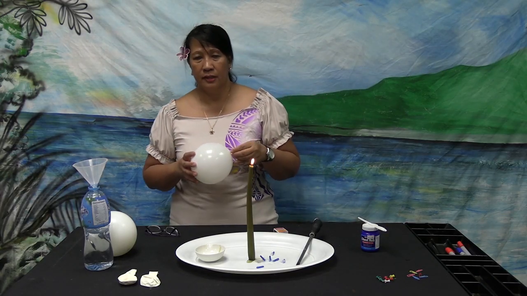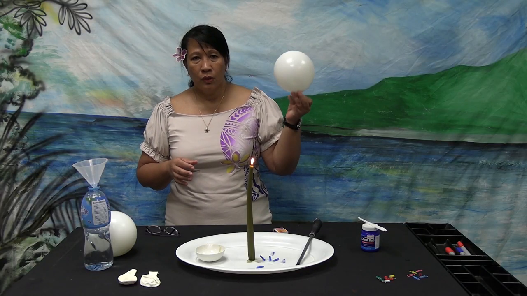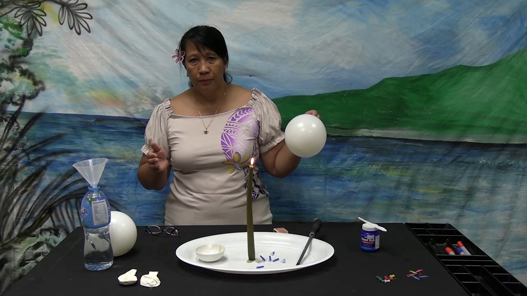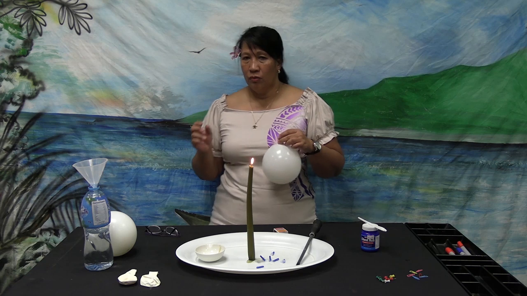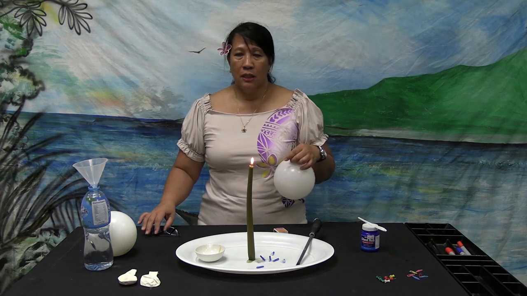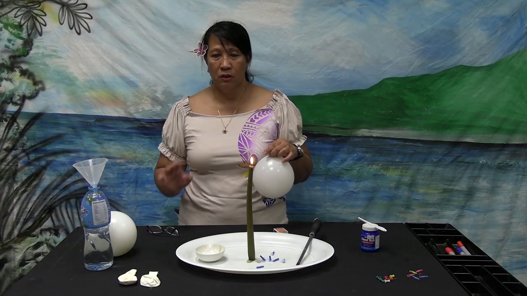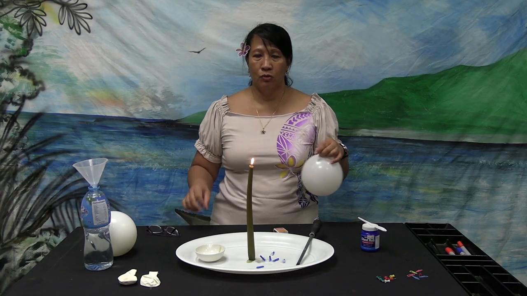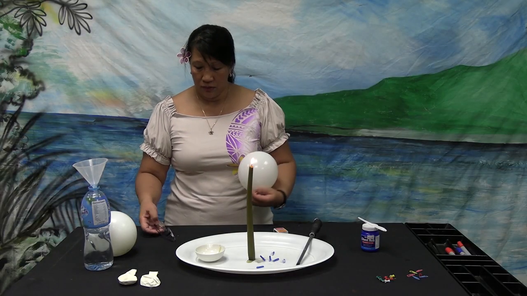It's just air inside. Now, do you think when I put this balloon on top of the flame, it will pop? Let's find out. Now, very important that you have protective gear when you do this, especially for your eyes, in case a piece of the balloon goes into your eyes. Right, so let's find out if it's going to pop.